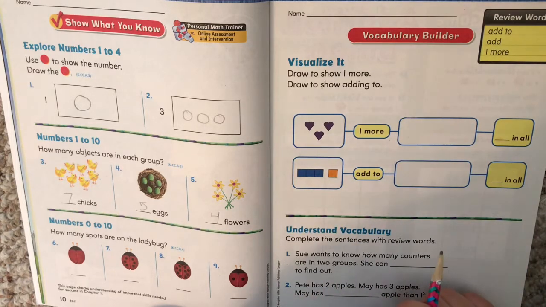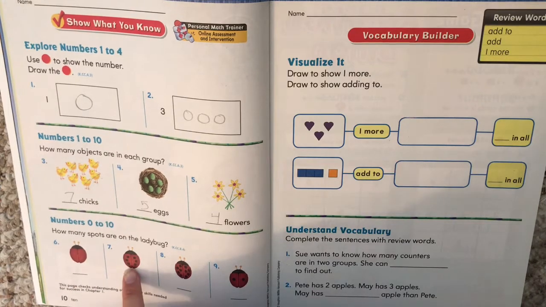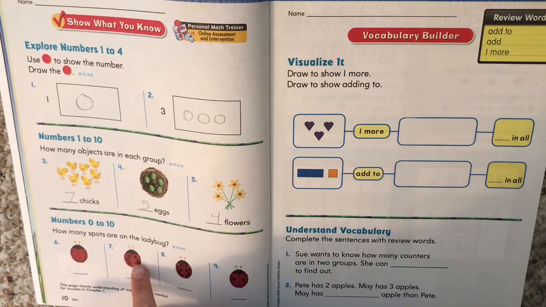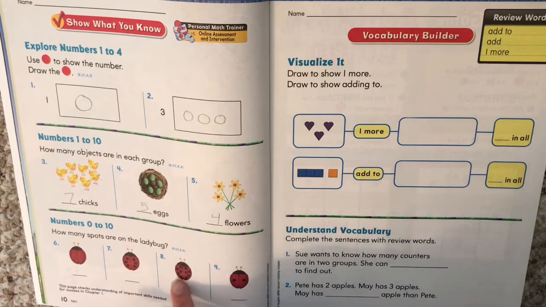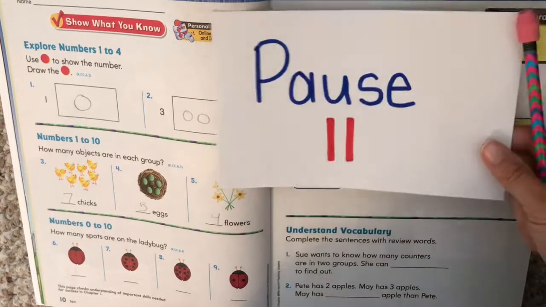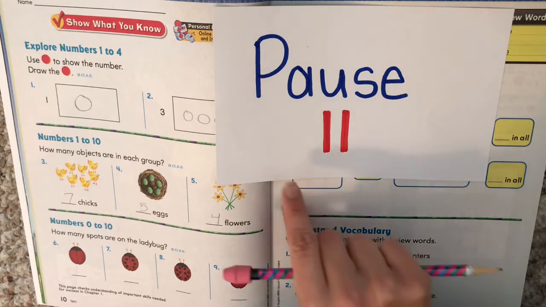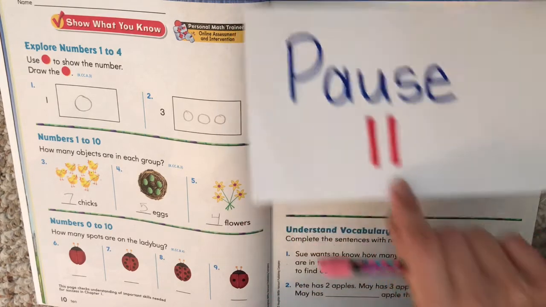All right. Look down here at the bottom. How many spots are on the ladybug? Okay, so you're looking at each ladybug. You're counting the spots on both sides of the ladybug and writing in your answers. Okay, go ahead and pause the video. And when you're finished, you hit the play button and we'll go over our answers.